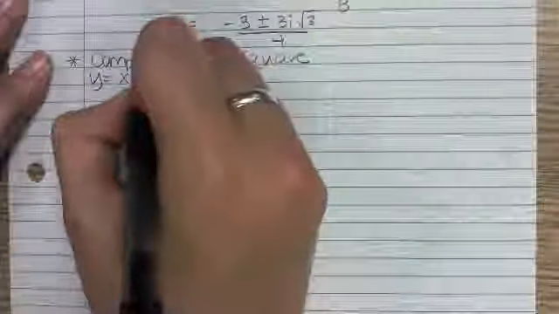Alright, next we're going to go ahead and do completing the square. So for the first one, and we're going to have to do 2, I'm sorry, just because the processes are kind of different depending on if you have a coefficient or not.